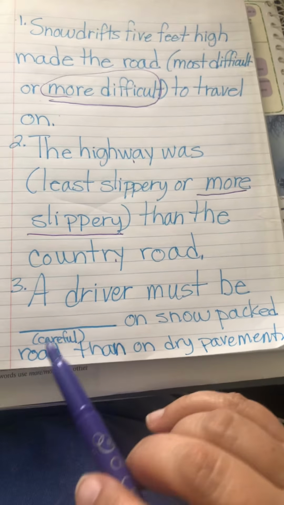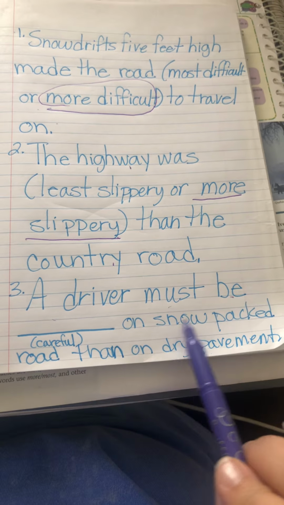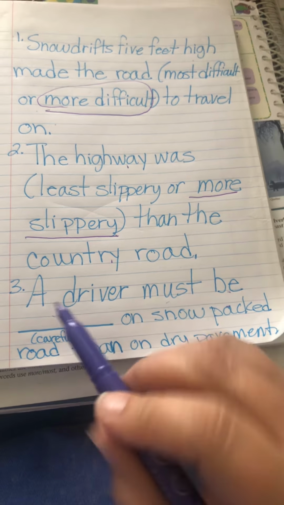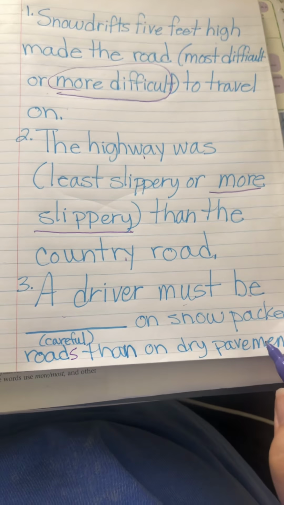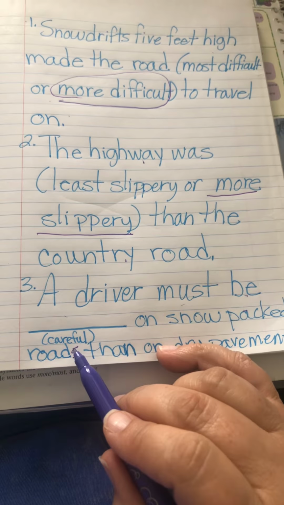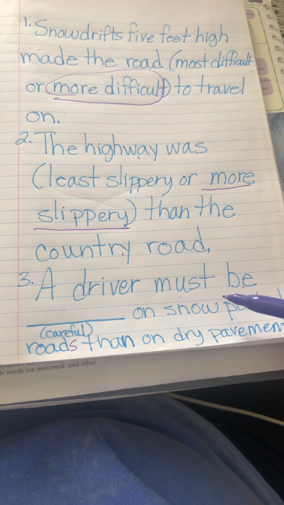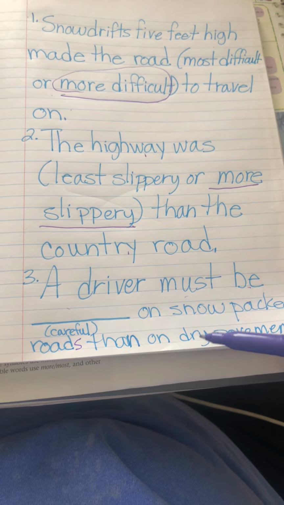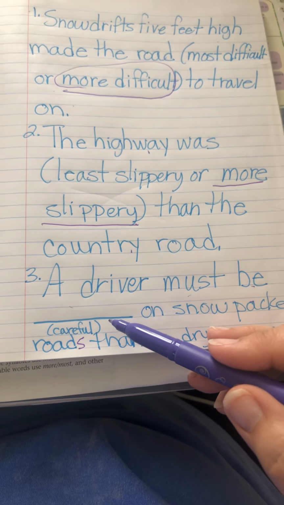Here is another one. A driver must be blank on snow-packed roads than on dry pavement. Well, we have careful. We're comparing a driver driving on snow or not snow. Well, we can't say carefuler because that's not a word.